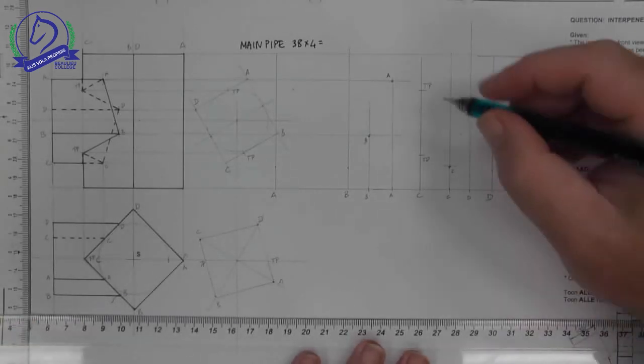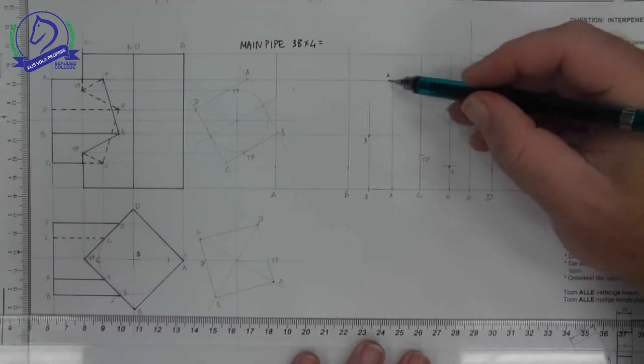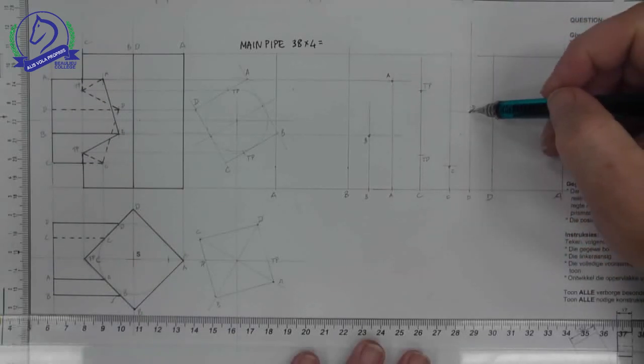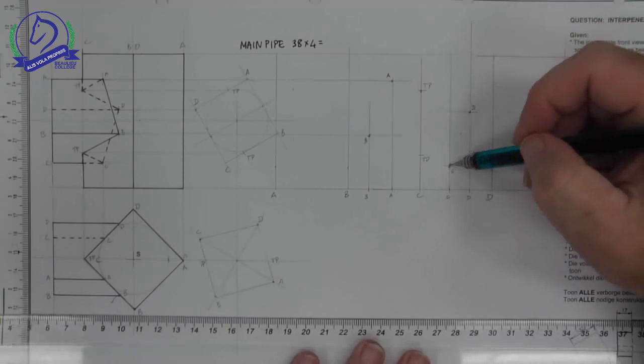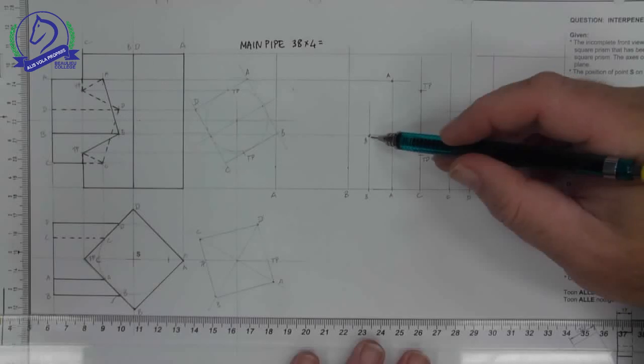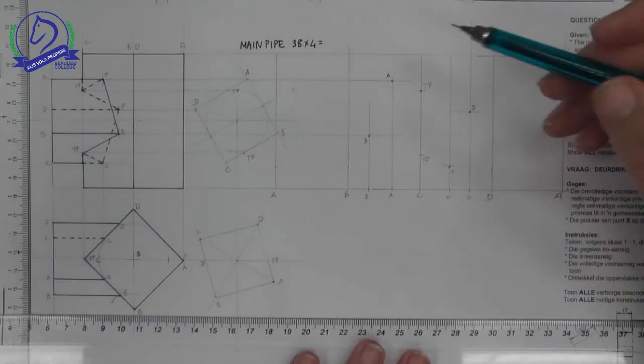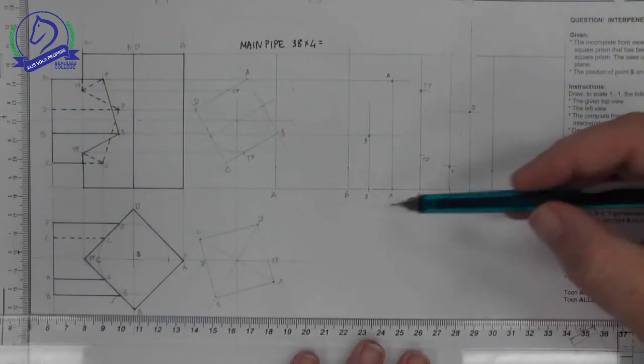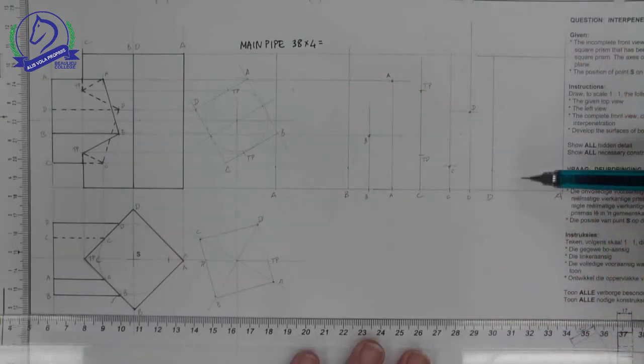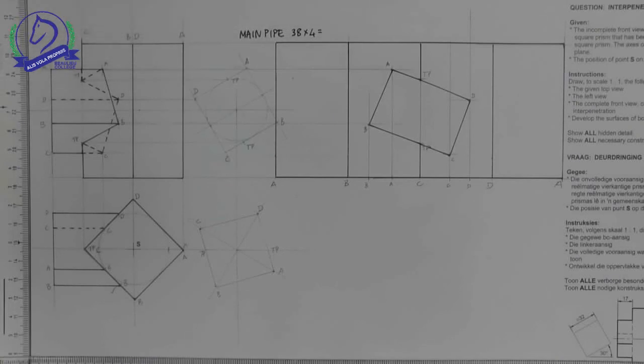I've got the outline now that I need. A to the turning point to D, D to C, C to the turning point to B, and back to A. Plus complete the outline and put in the fold lines. There we have the completed development of the main pipe.